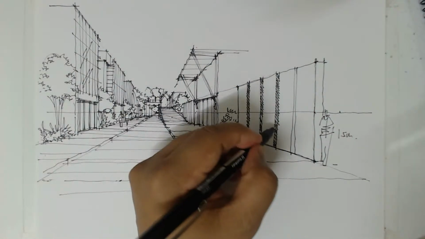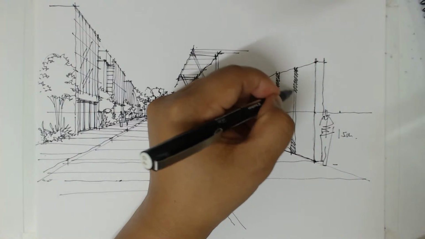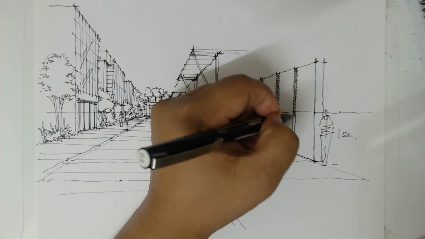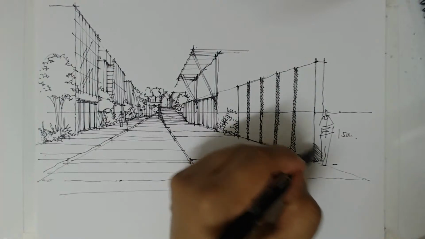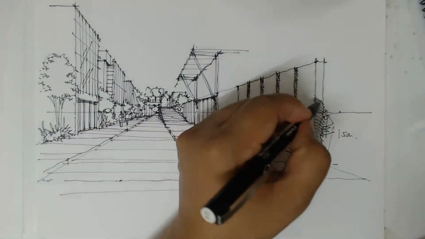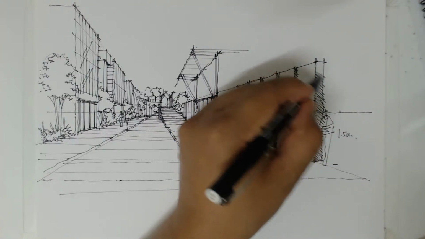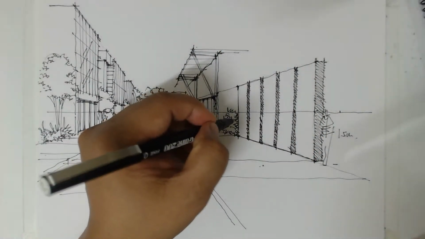Don't worry much about the lines because it's just a sketch. If you want to have a fine sketch, then you have to retrace it. Take a butter paper or tracing paper and trace it back to fine lines, whatever you like to produce.